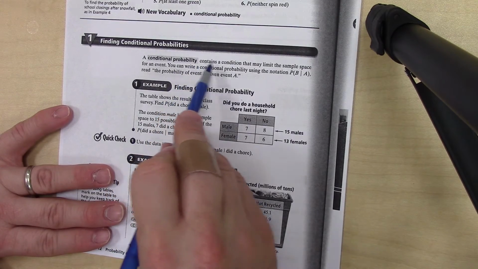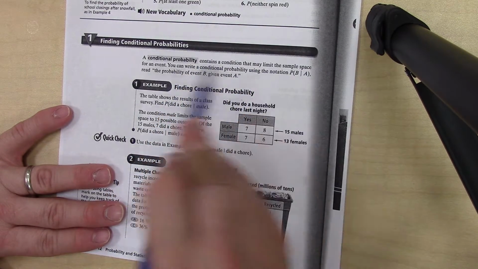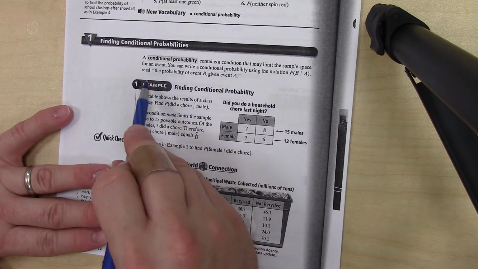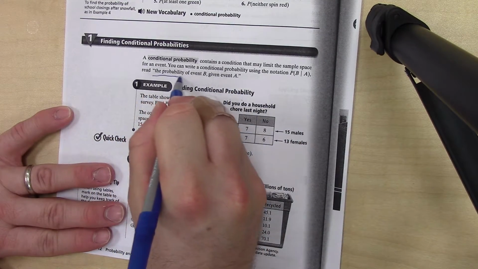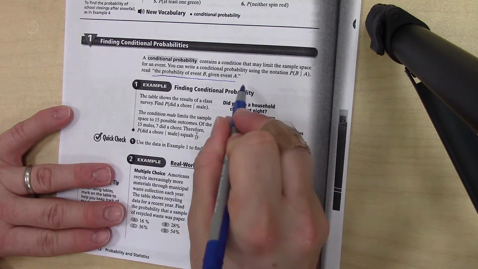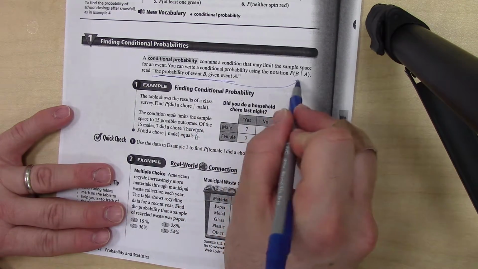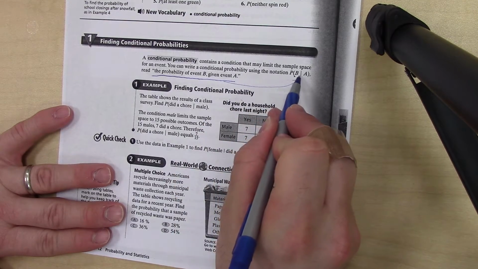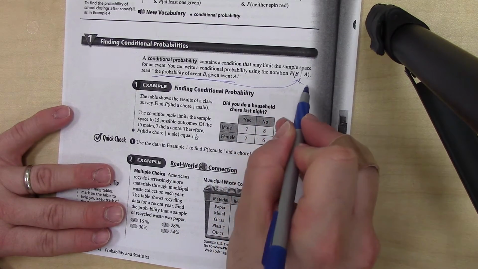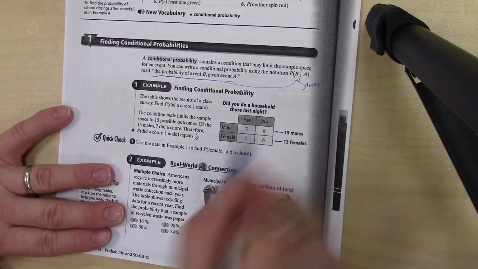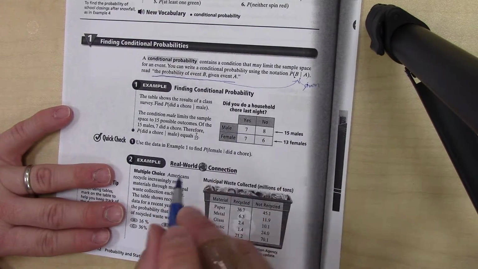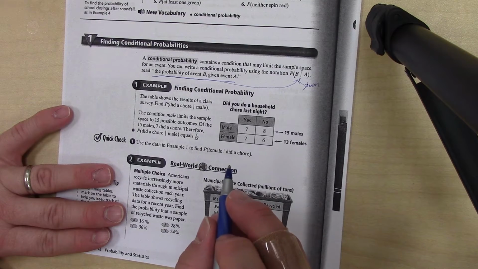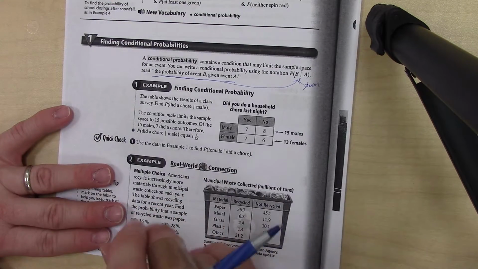Conditional probability contains the condition that may limit the sample space for you. You can write conditional probability using this notation, and here's the biggest key here. The probability of event B given A. That's how you say that right there. The probability of event B given A. So this little line means given. What does that mean? The probability of something happening given something else happening.